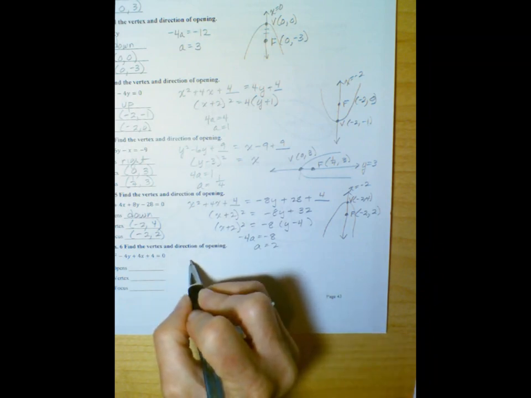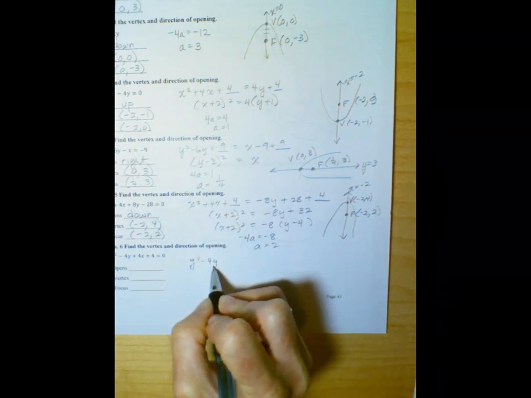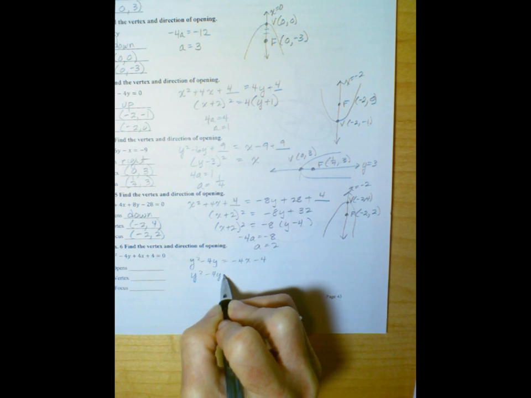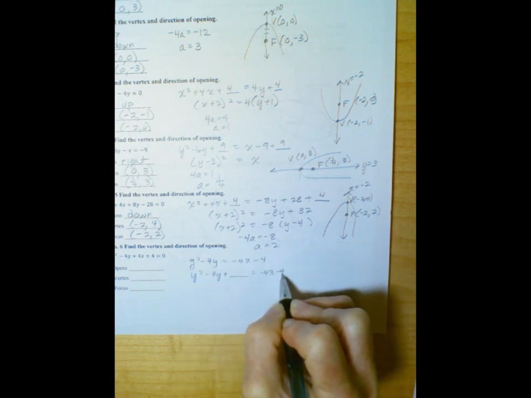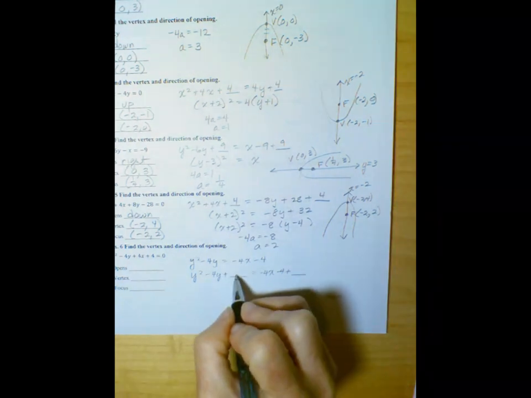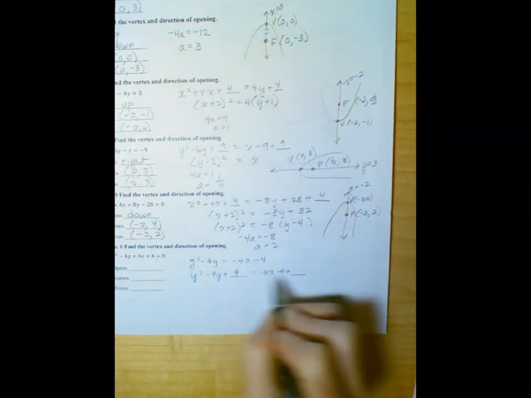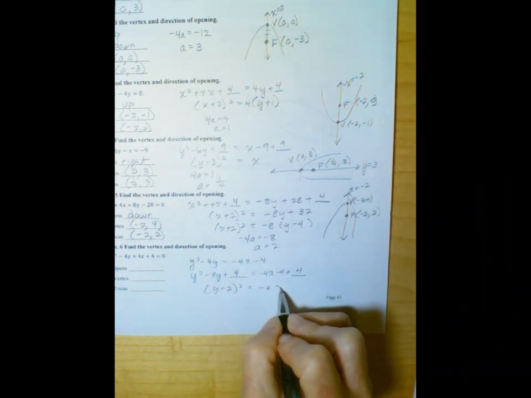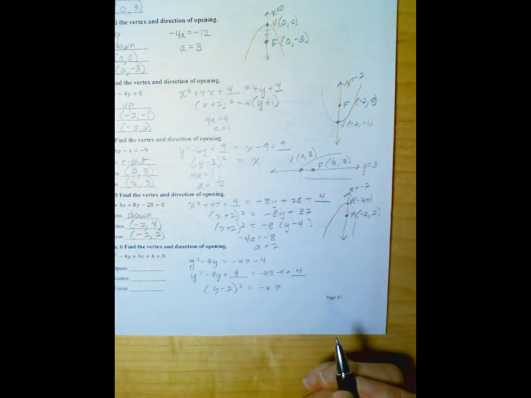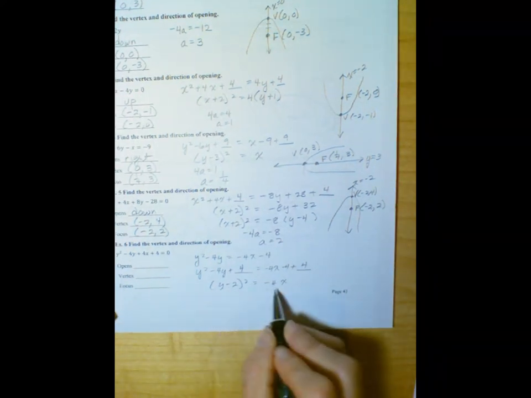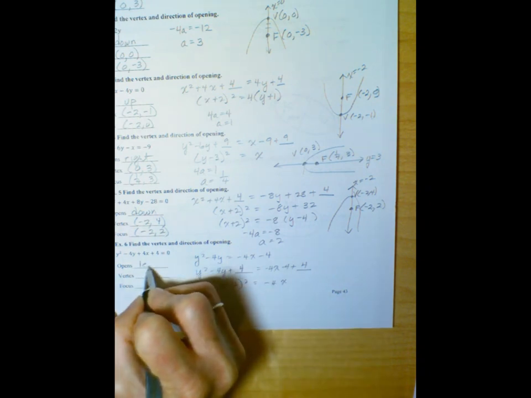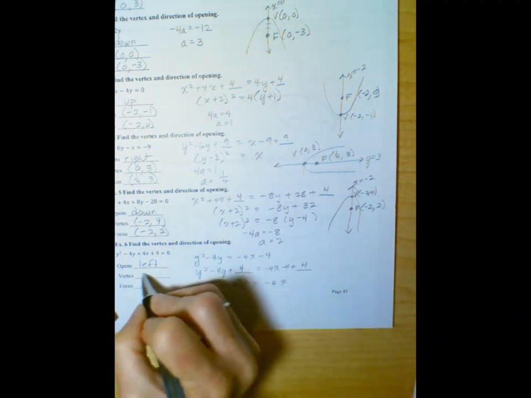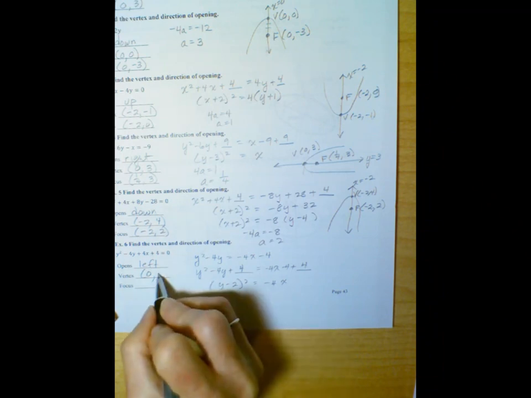Last one, y is the squared term, so we'll keep it on the left and we'll move everything else to the other side. We'll complete the square on y. Half of -4 is -2, and -2 squared is 4. So this is (y minus 2) squared, and over here we have what? Just -4x, because that went to 0. So y is squared, that means left to right. It's negative, so that means left. The vertex, h, well, there's no x plus or minus anything, so h must be 0, and k is 2.